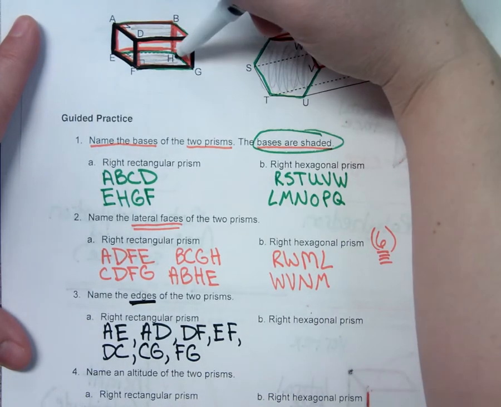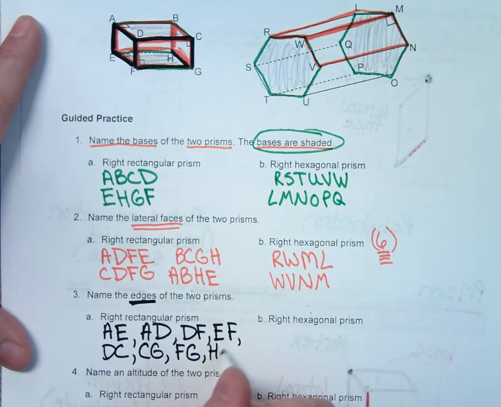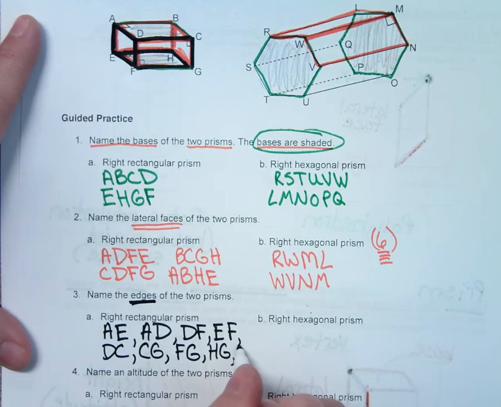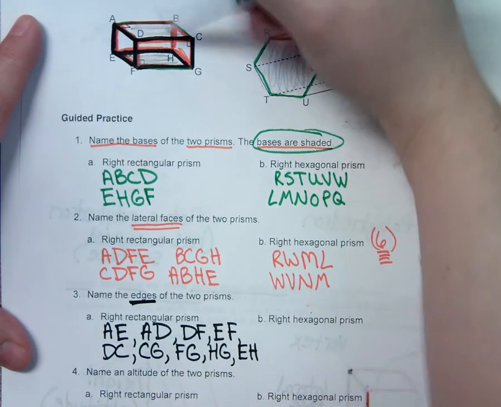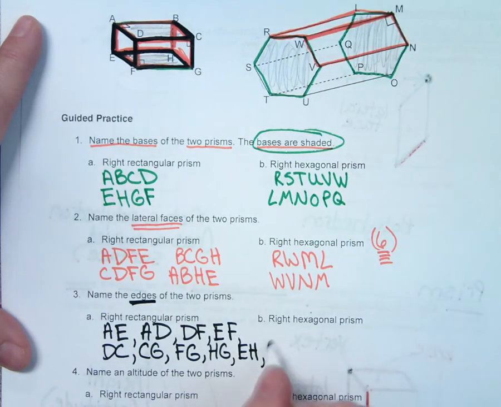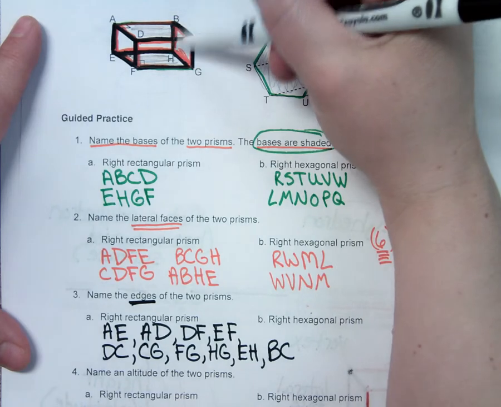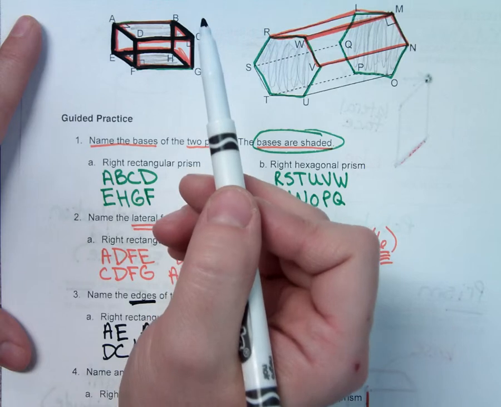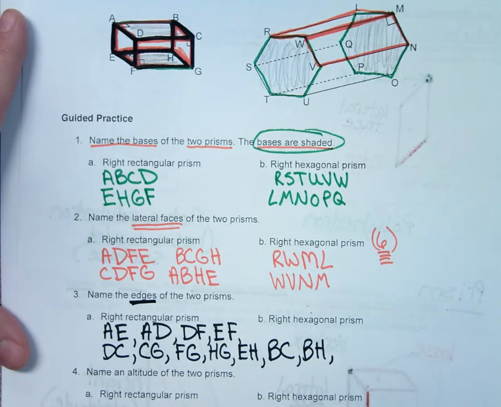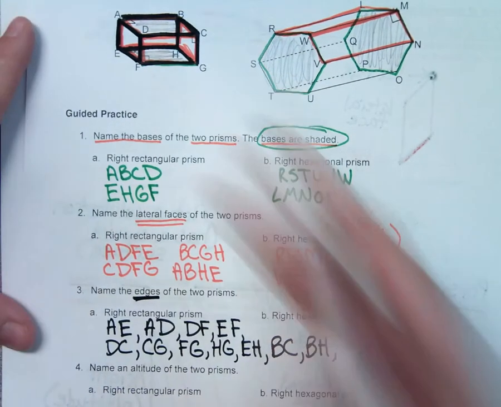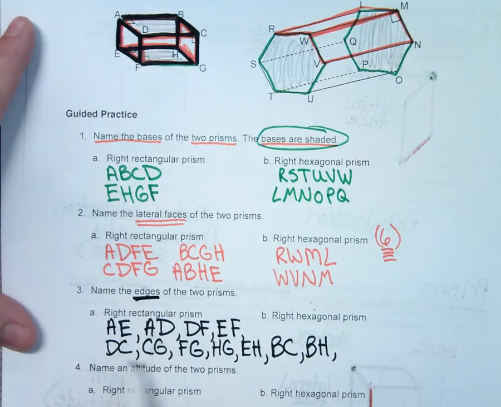HG. Okay, HG is one, so let's write that one down. What's another one? EH or HE, so EH. Okay, I heard BC. I know I heard something else too. So BC is one. BH is one. What's another? I think there's one more. Did you color it in orange? I haven't colored it. AB. It looks colored. It was colored when I had it in orange. I don't think I have it anywhere in my list, though.